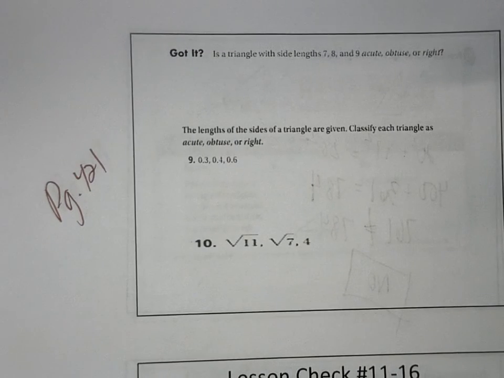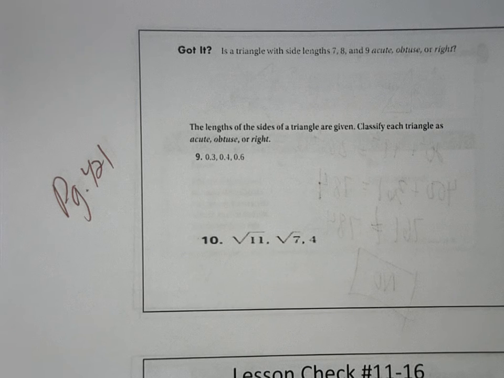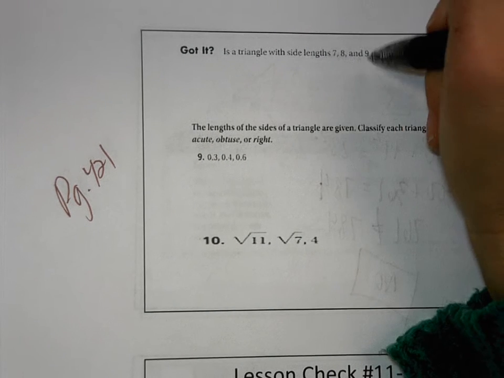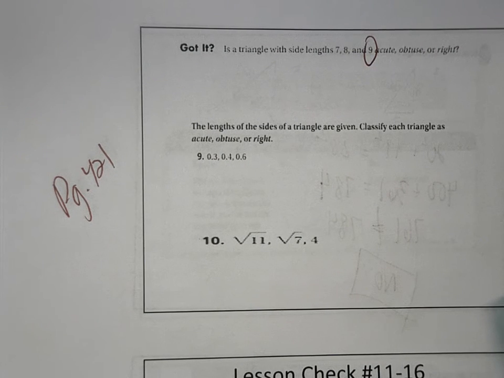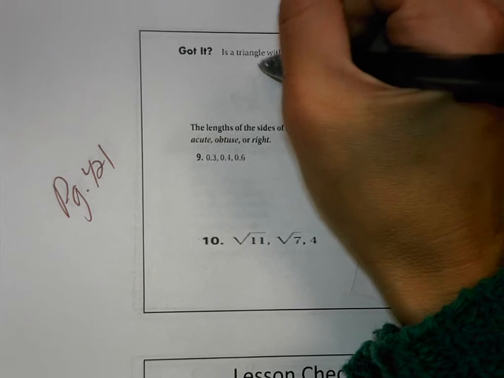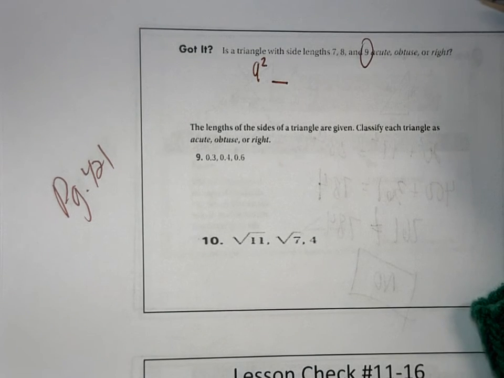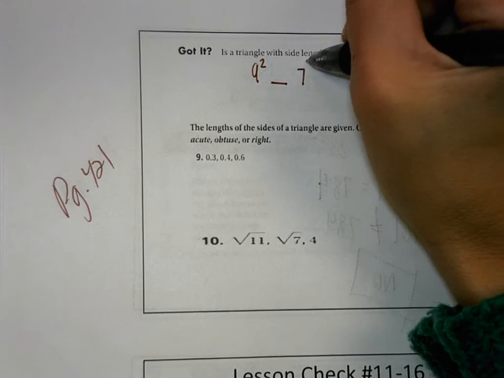Okay, so 7, 8, 9: is it acute, obtuse, or right? So we set up the same equation. So this is my c, right? So I write this as 9 squared, blank, 7 squared plus 8 squared.